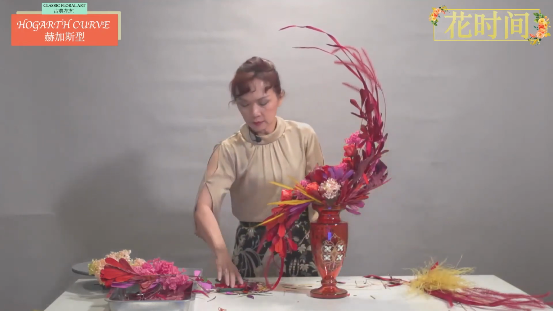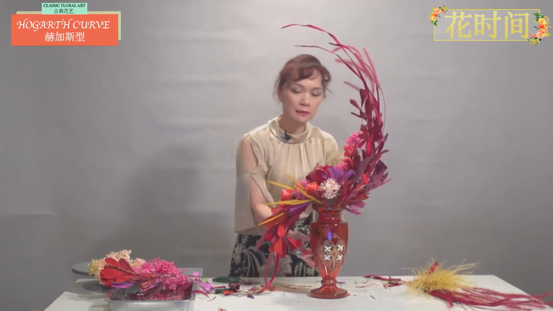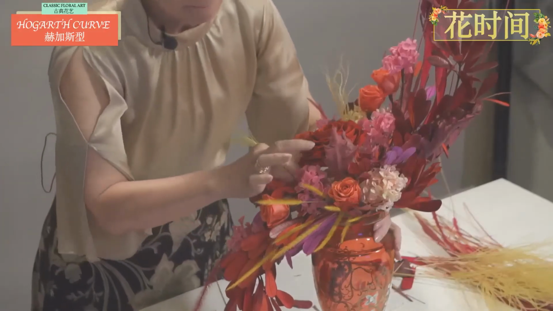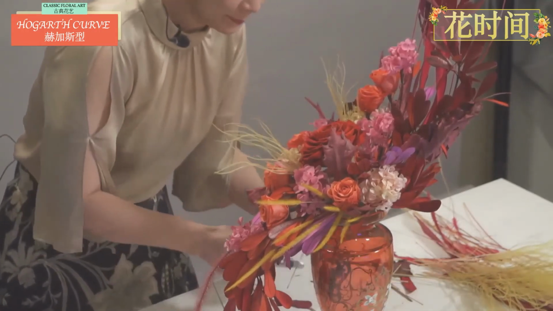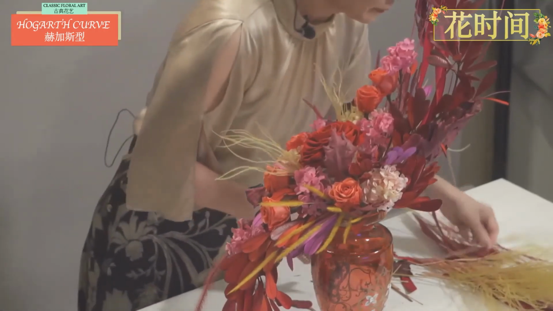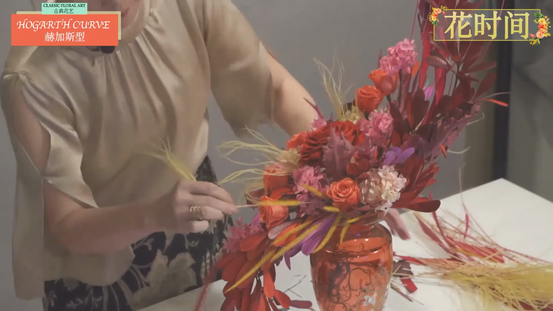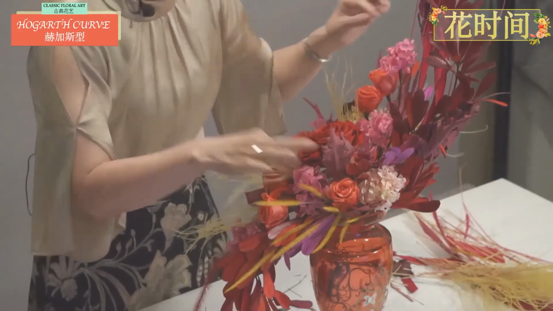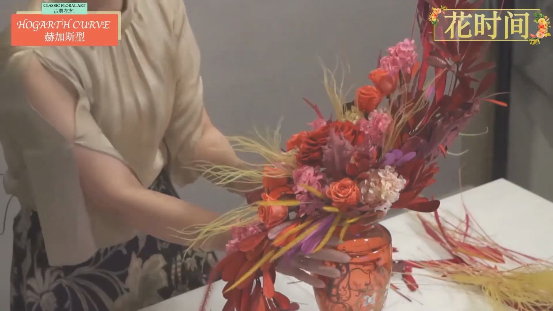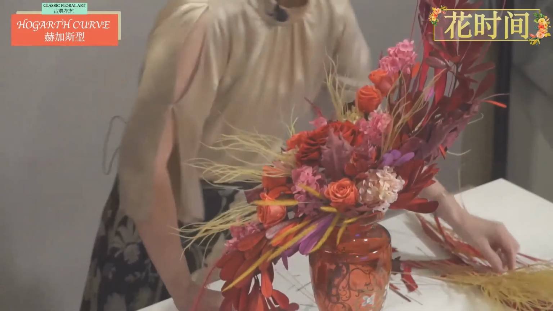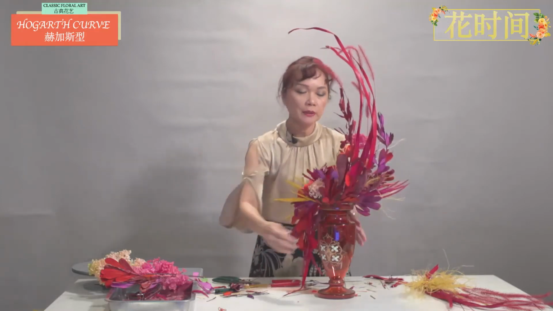Soften it, add on, non-stop, adding on. So all this furry material is to make the whole thing softened.